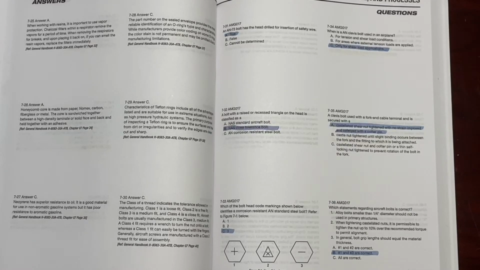Question 736. Which statements regarding aircraft bolts are correct? 1. Alloy bolts smaller than 1/4 inch diameter should not be used in primary structures. 2. When tightening castellated nuts, it is permissible to tighten the nut up to 10% over recommended torque to permit alignment. Or 3.